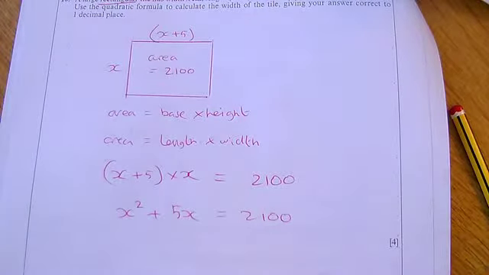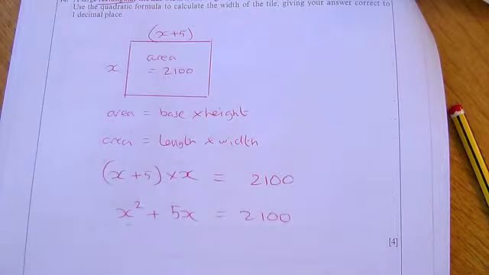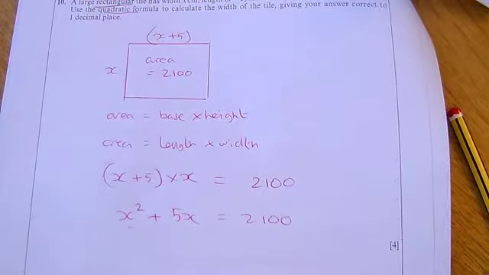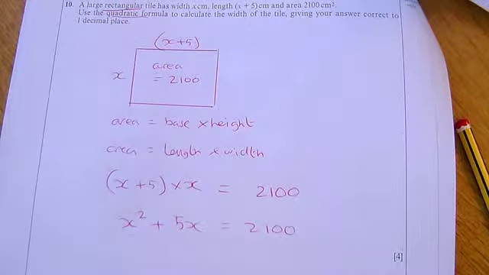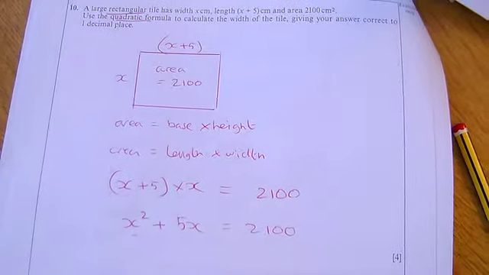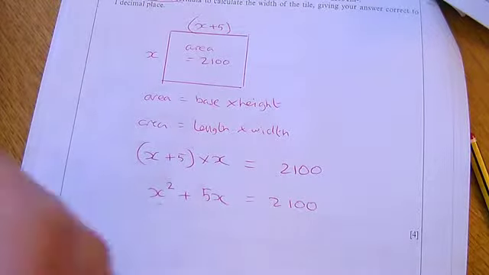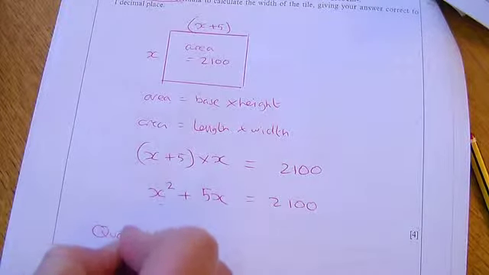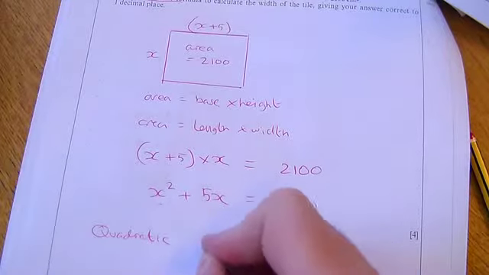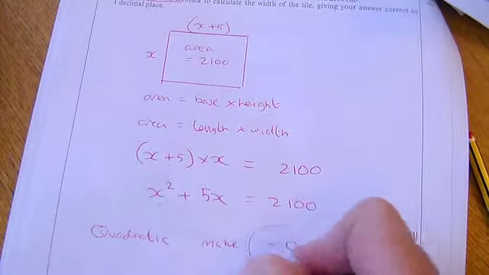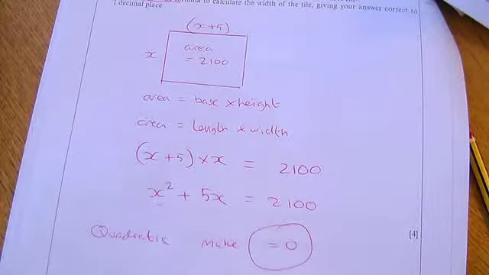Right, we're going to try and solve it. It's quadratic because we've got x squared, and also it says in the question to use the quadratic formula, so we're going to make it quadratic. How do you solve a quadratic? Well, you've got to make it equal to 0.